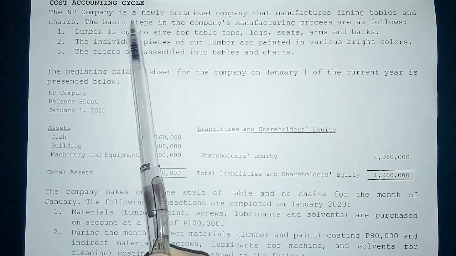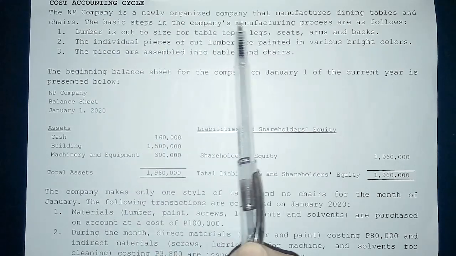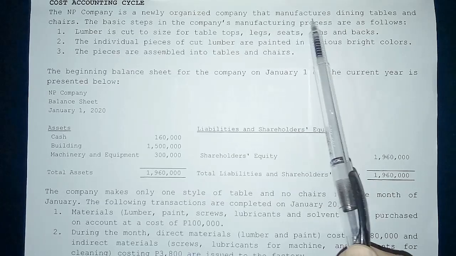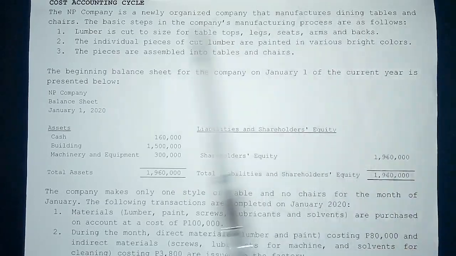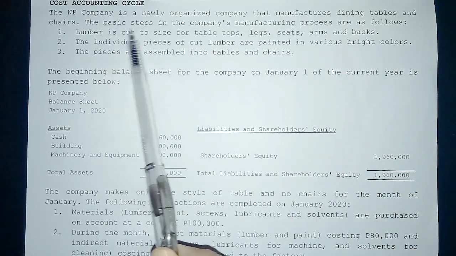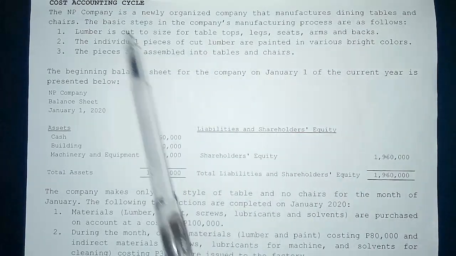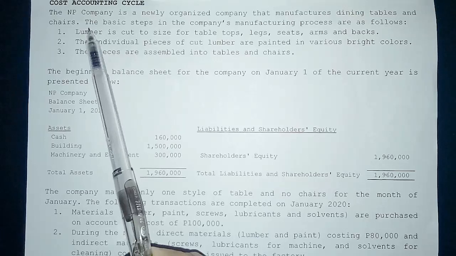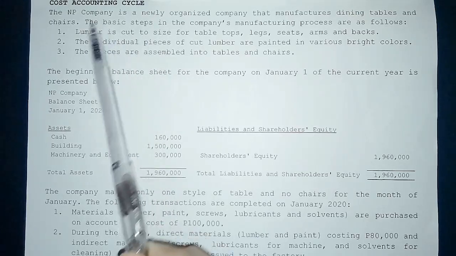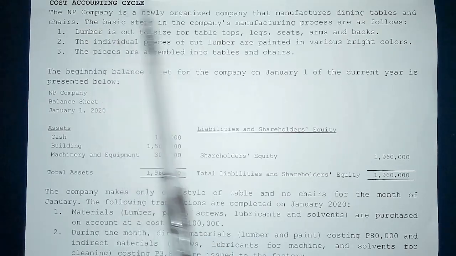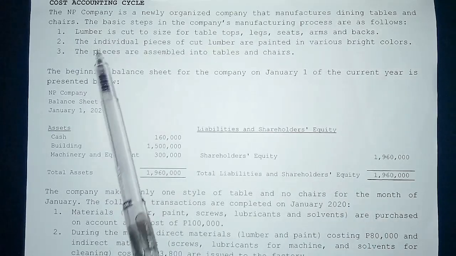The NP company is a newly organized company that manufactures dining tables and chairs. The basic steps in the company's manufacturing process are as follows. So, number 1, ito yung mga manufacturing process ni NP Company in manufacturing dining tables and chairs.